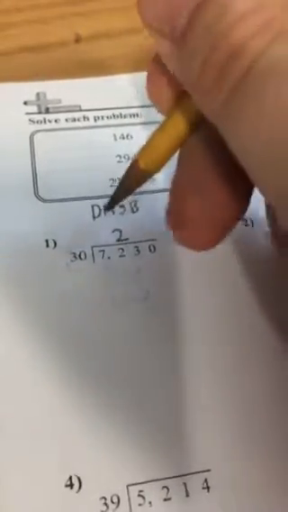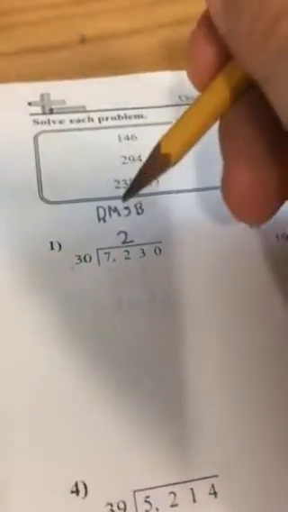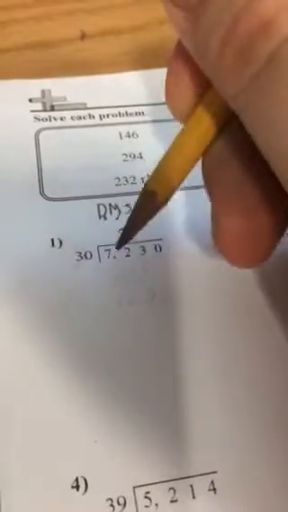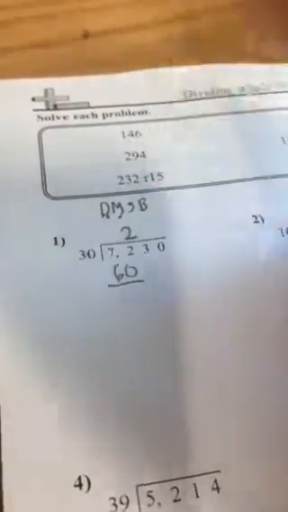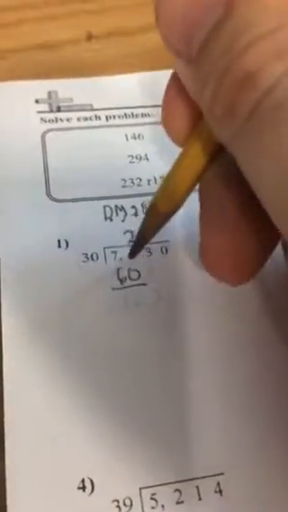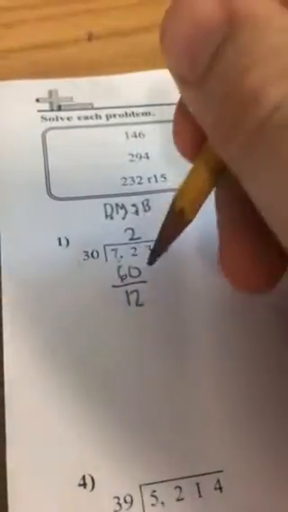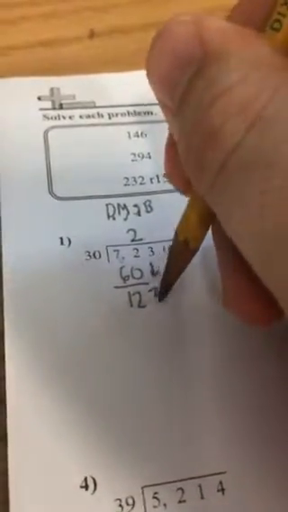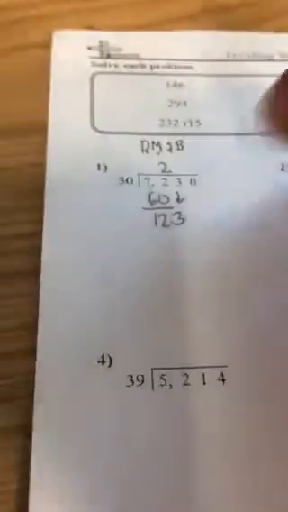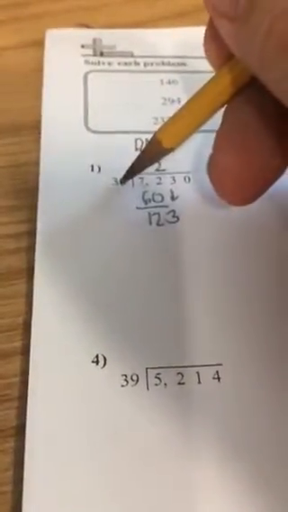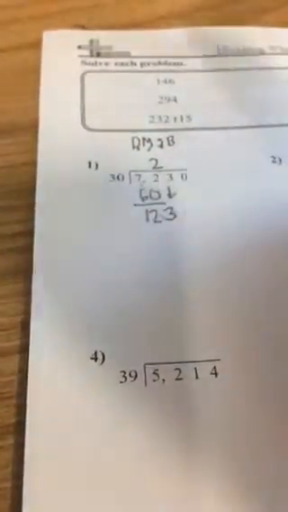So starting here, 30 goes into 72 twice. That's the divide. You multiply. 2 times 30 is 60. Subtract. 72 minus 60 is 12. I'm going to bring down my 3. So I have 123. So now I need to figure out how many 30s are in 123.